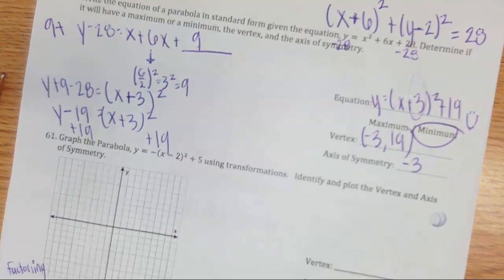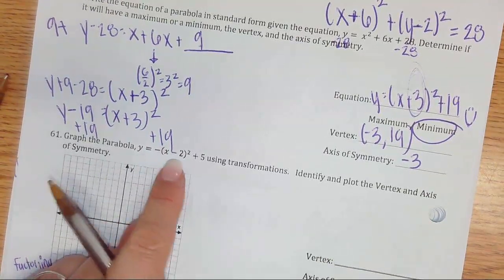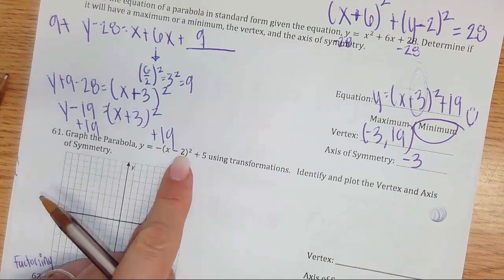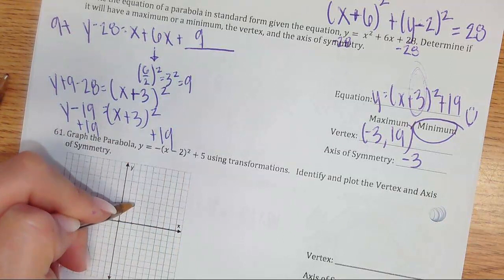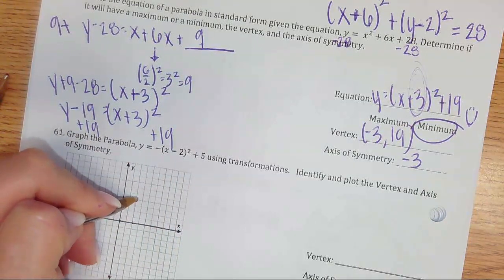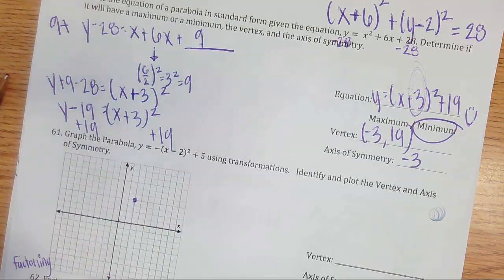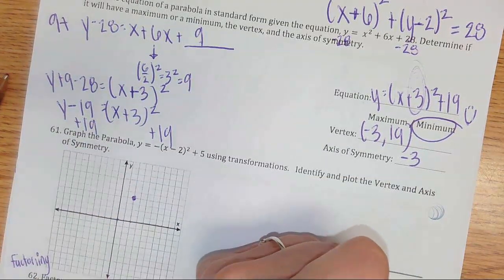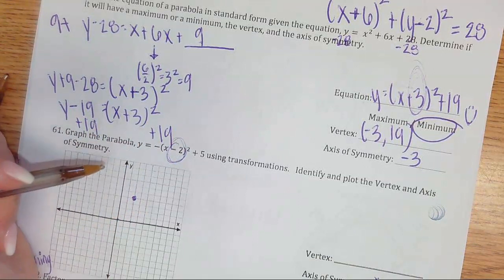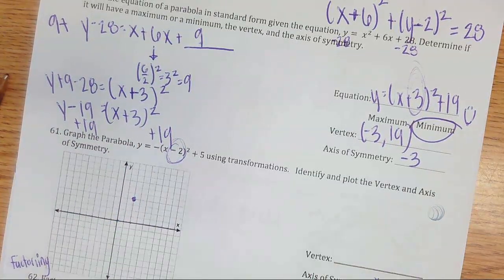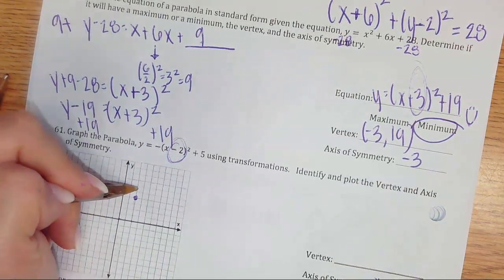Okay, so now we're going to know that this opens downward. We're going to plot our vertex, which is going to be over 2 and up 5. Our axis of symmetry is going to be x equals 2, because it would go down here.